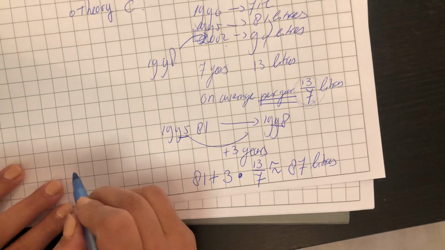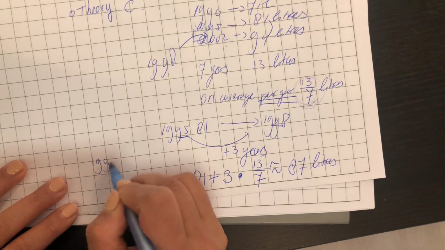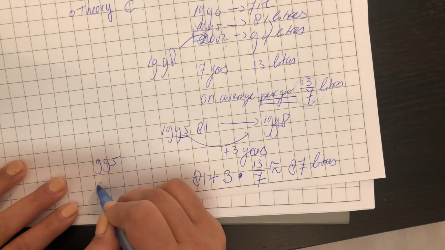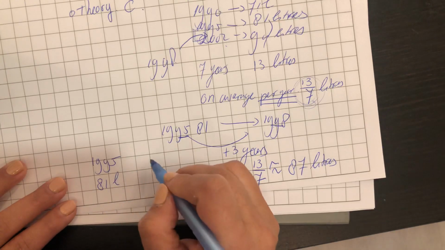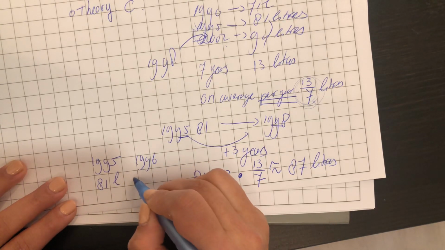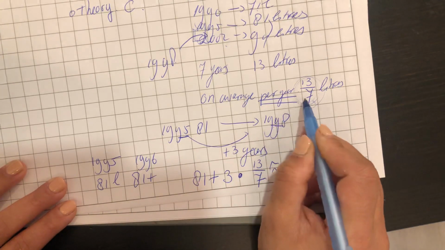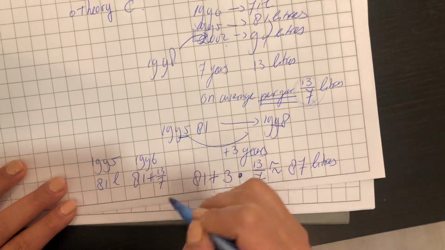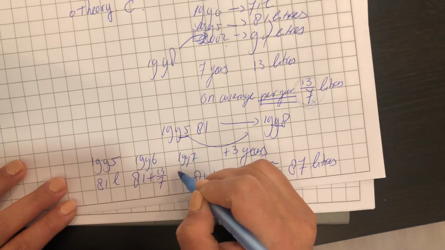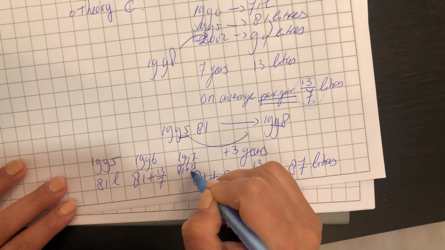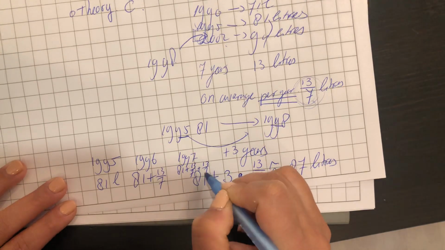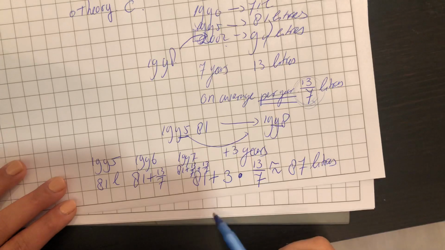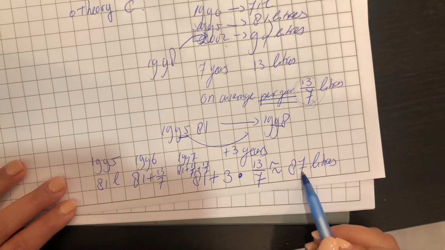So in other words, how can you write it down or what's going on in your head? 1995 was 81 liters. 1996 has to be 81 plus the 13 out of 7. 1997 has to be 81 plus 13 out of 7 plus the 13 out of 7. So that's why we get 3 times 13 out of 7.